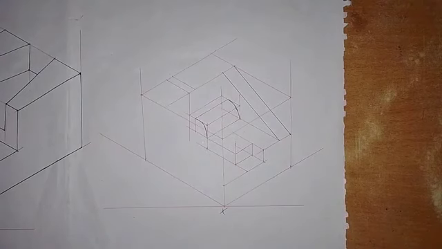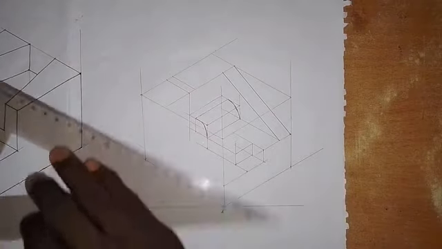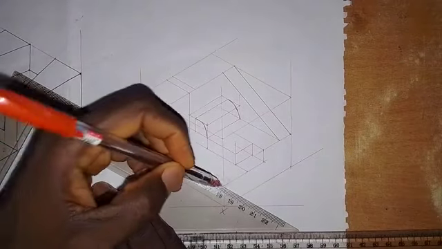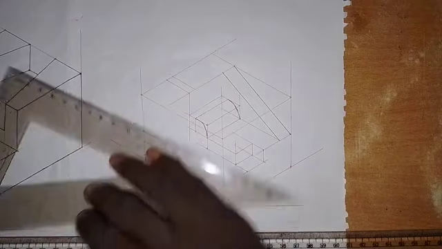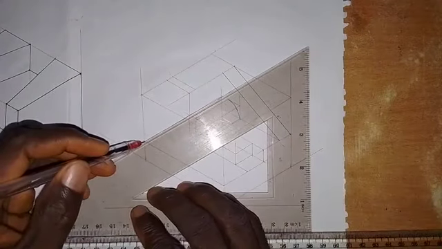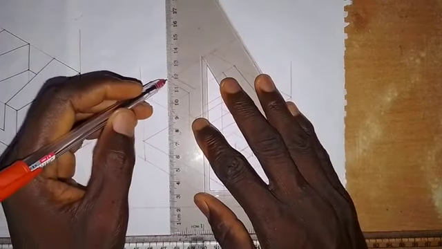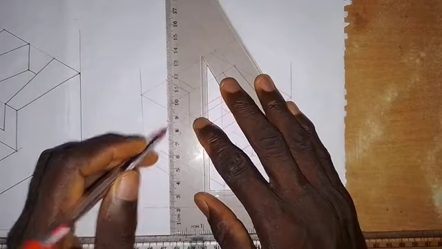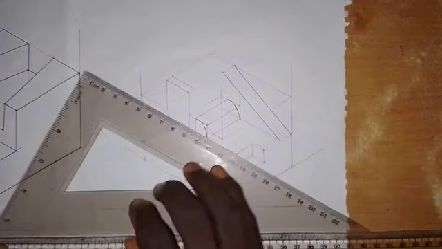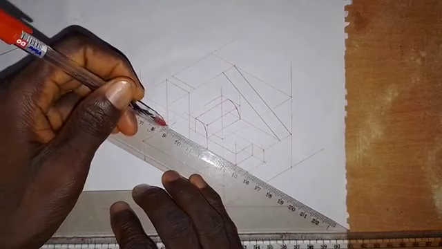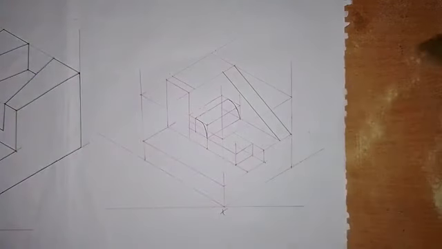So the next thing that I'm going to do, I need to transfer this line to this end there. So join this together, and I will also draw a line from here to this end. I will bring this down like this. This should be joined together with this like this.